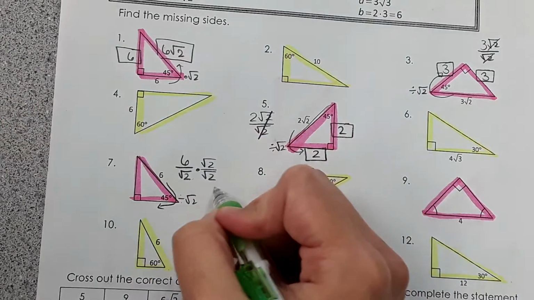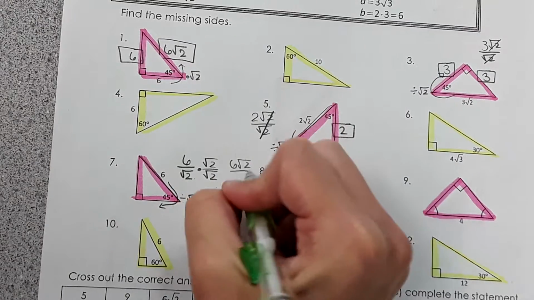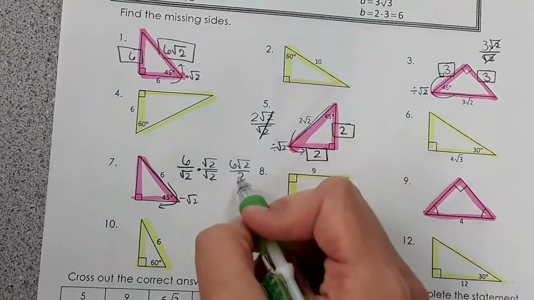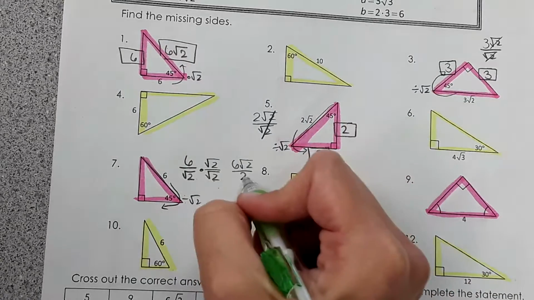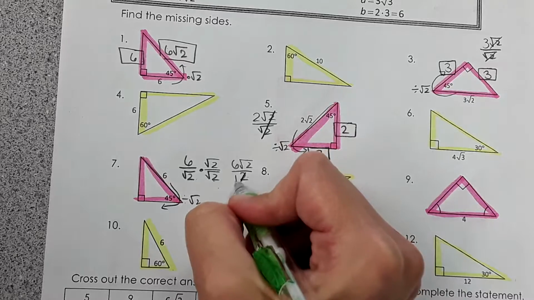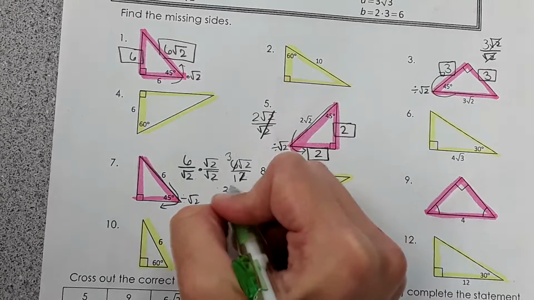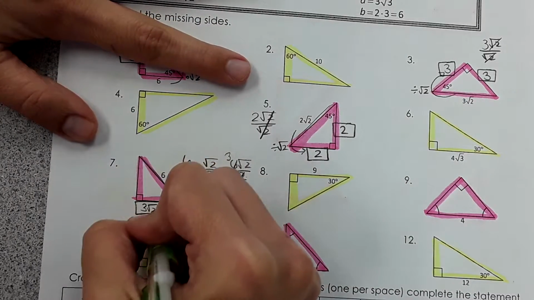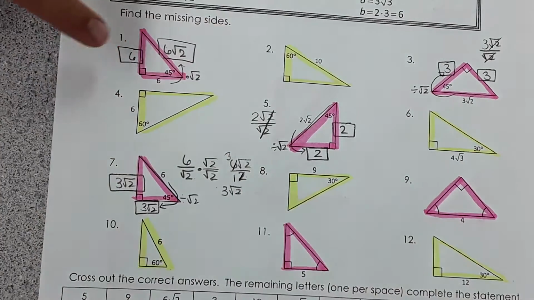We're essentially multiplying by 1. 6 times square root of 2 is 6 square root of 2, and then square root of 2 times itself is just the whole number 2. We have this. We do need to simplify it one step further. 6 and 2 are both divisible by 2. Divide this by 2 to get 1. Divide this by 2 to get 3. And our answer is 3 square root of 2. So that means this leg right here, the measure is 3 square root of 2. And this one is 3 square root of 2 as well.